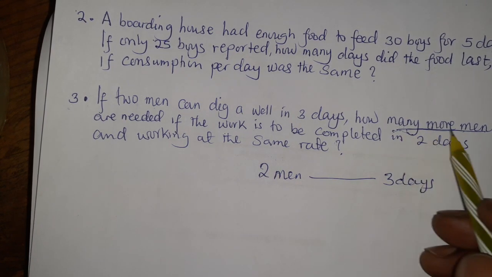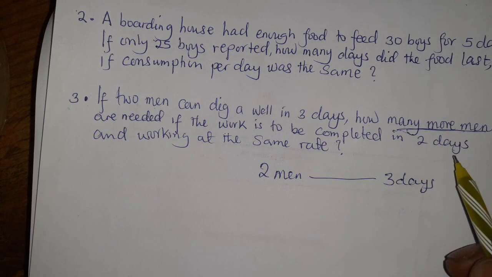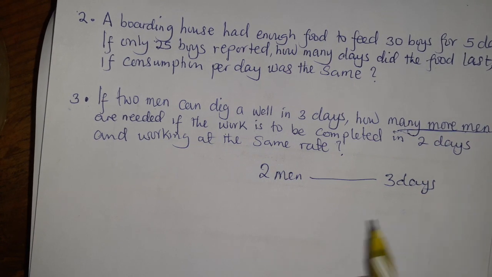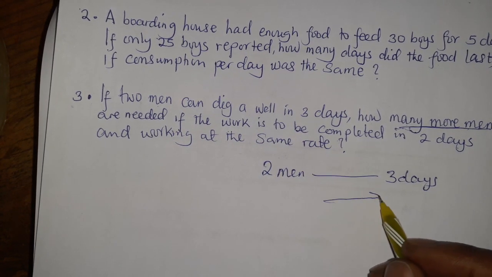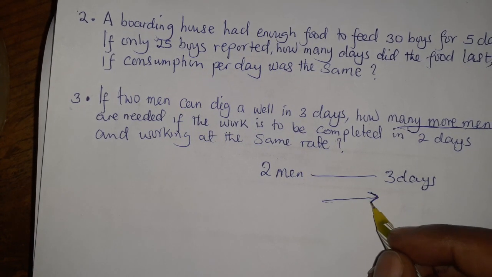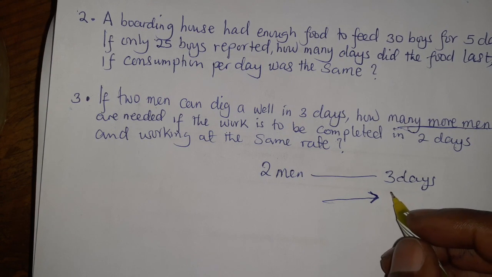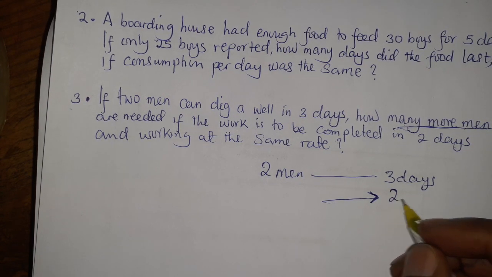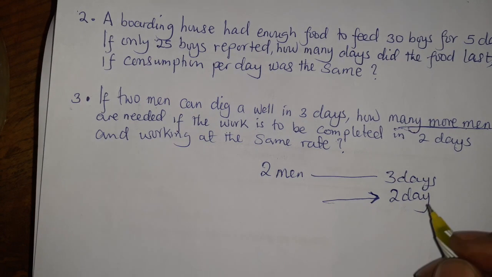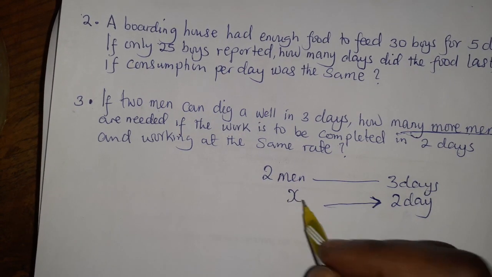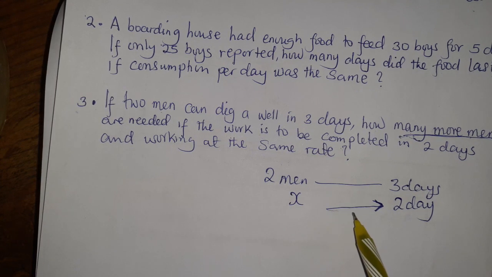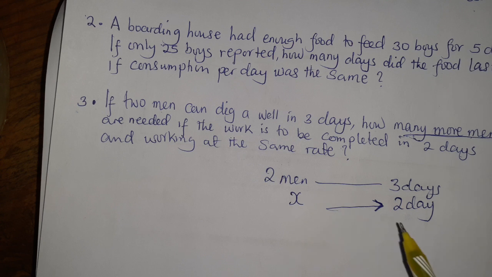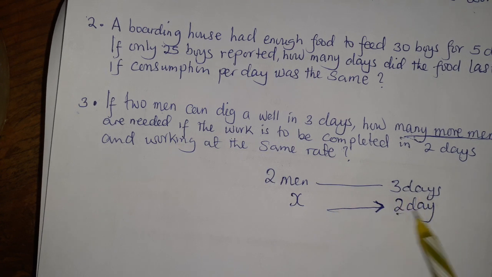How many more men are needed? So first of all, if this work has to be completed in 2 days, here we want to find the number of men that can do this work in 2 days.